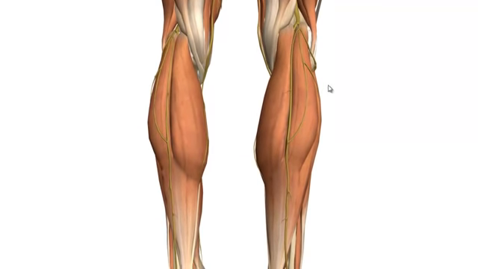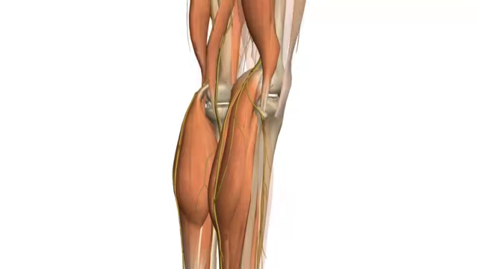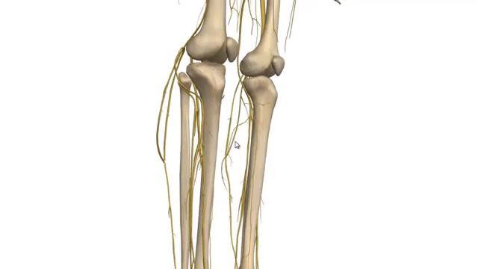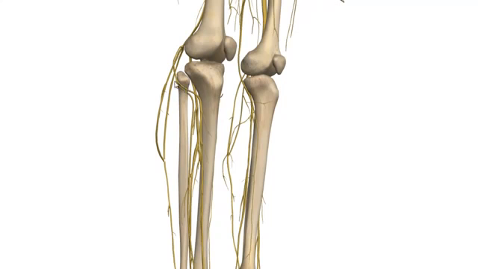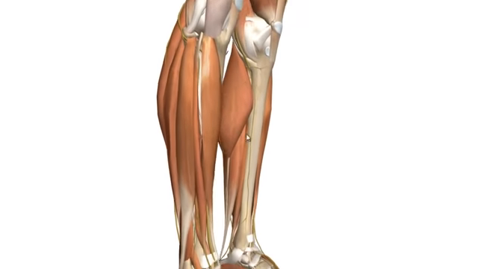A quick point about the common fibular nerve, while I've mentioned it. If I remove the muscle there, you can see the relationship of this nerve with the head of the fibula. This nerve winds around the neck of the fibula, and at this point it's very vulnerable, so any impact or fractures can easily damage it, and because this nerve supplies the anterior and lateral compartments of the leg, it results in foot drop.